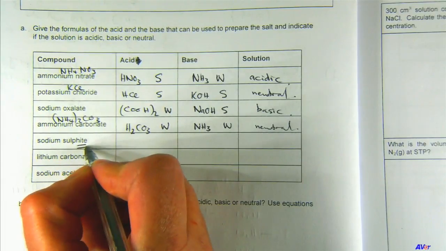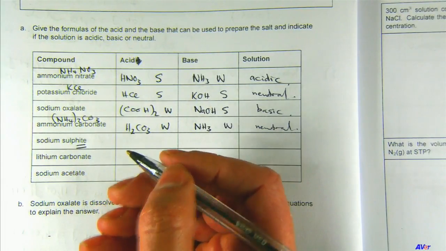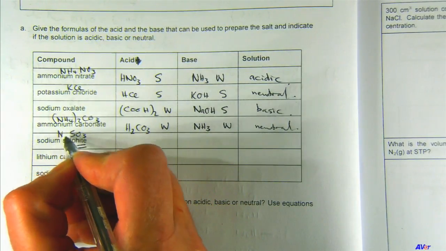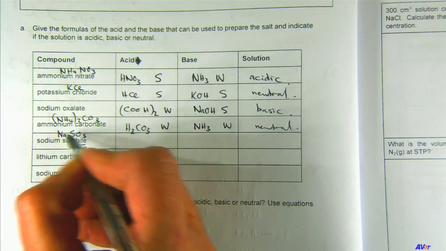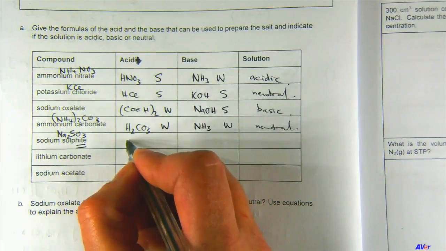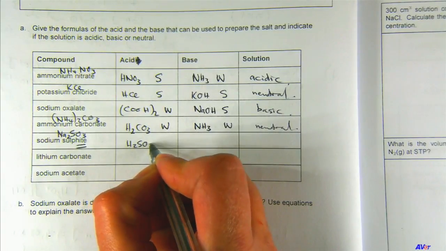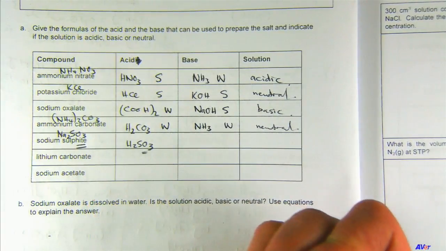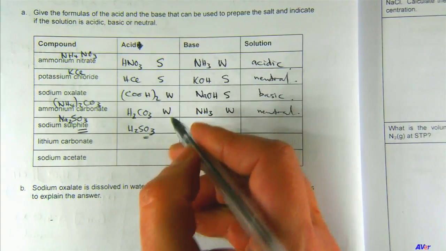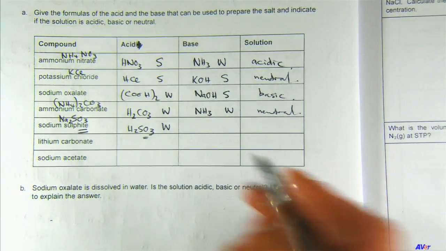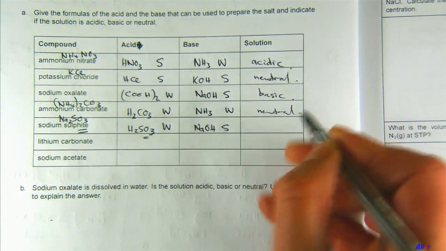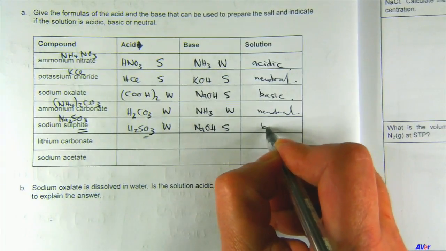Right, sodium sulfate. Okay, but there's something, not sulfate, sulfite. What is sulfite? SO3, not SO4, right? So you have sodium, and you will have 2 sodium to 1 sulfite, because it's 2 minus. Right, which acid? H2SO3. What do we know about that one? It's not sulfate, so it's not strong, that's weak. And we put that with sodium hydroxide, which is strong. And we end up with a basic solution.